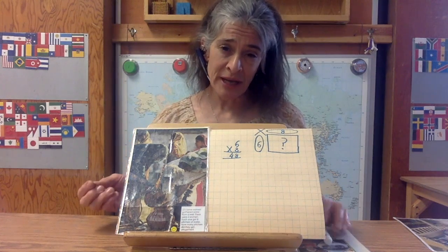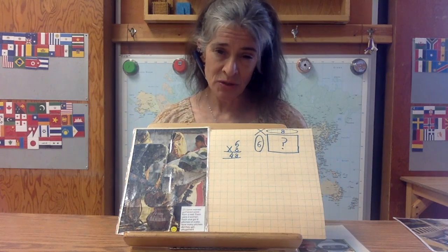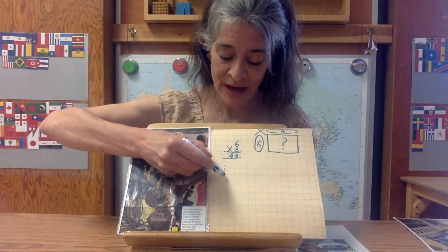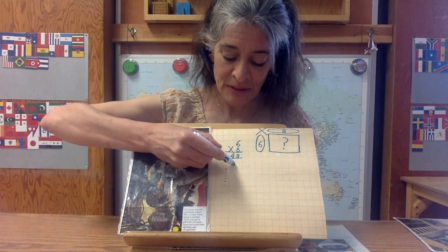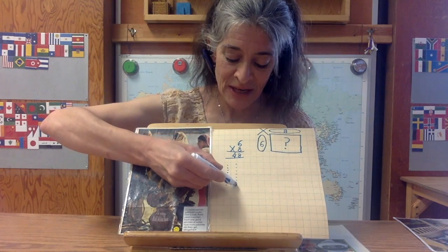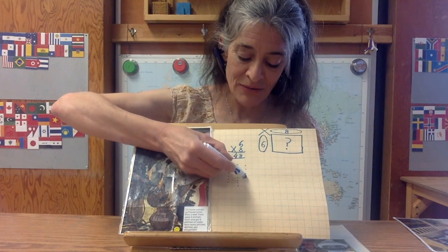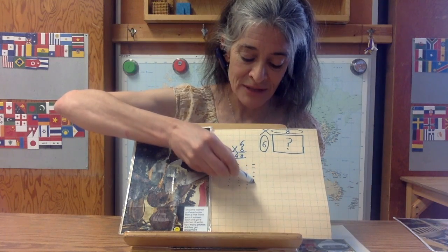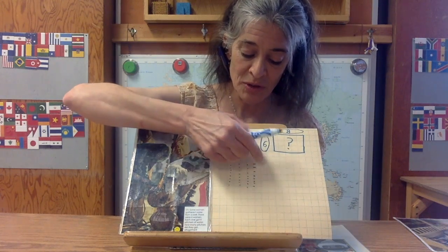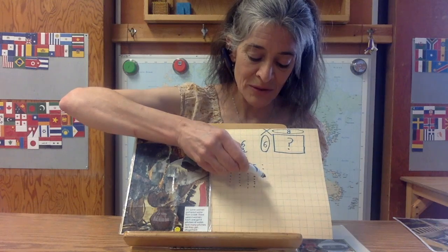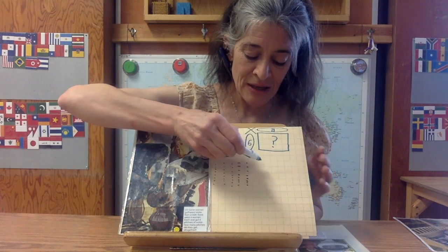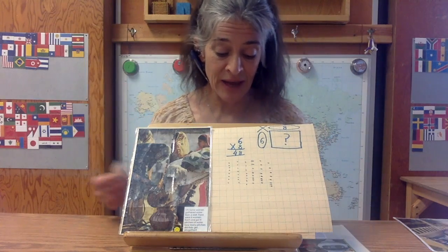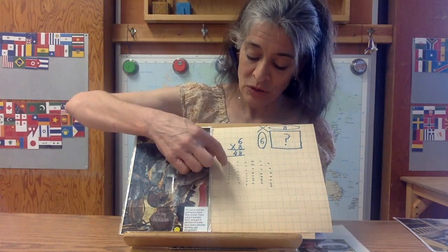If you don't know your 8s, another way to do it is to draw 6 groups of 8. 1, 2, 3, 4, 5, 6, 7, 8. That's 4 groups, and then 2 more groups of 8. And now count them. You know that's 8.